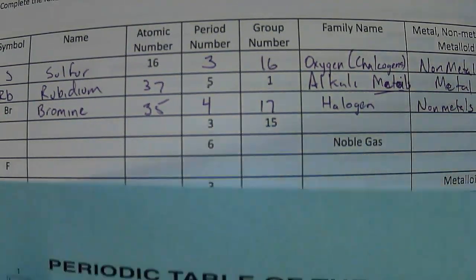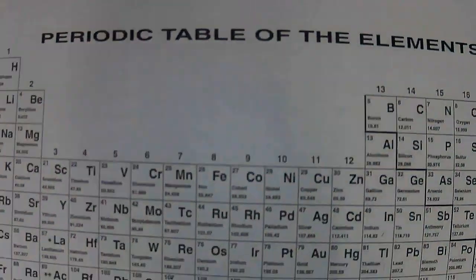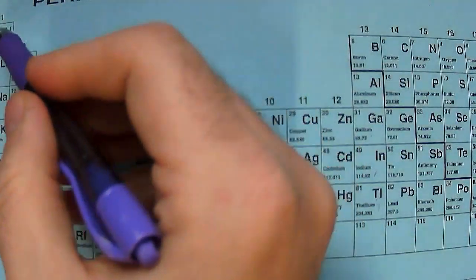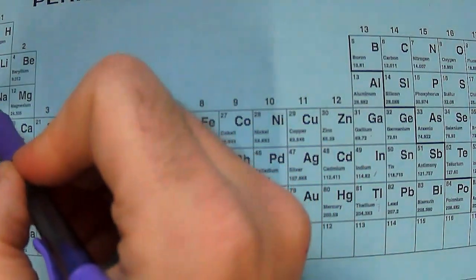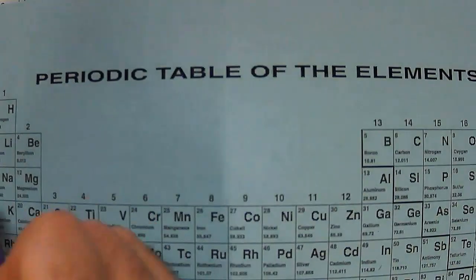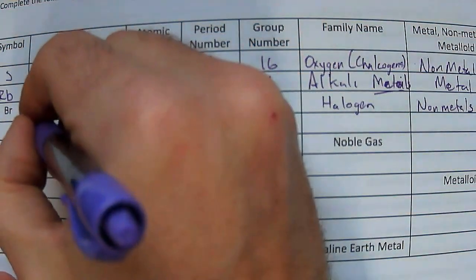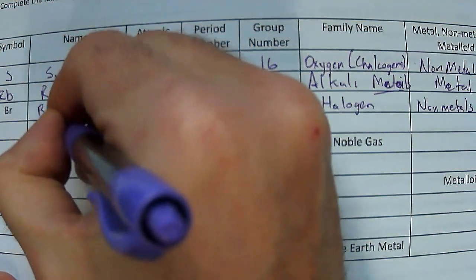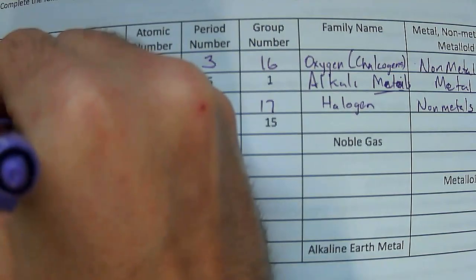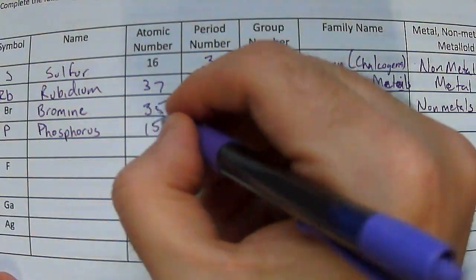So here's period 3, group 15. Period 3, group 15 is phosphorus. Phosphorus' atomic number is actually 15.